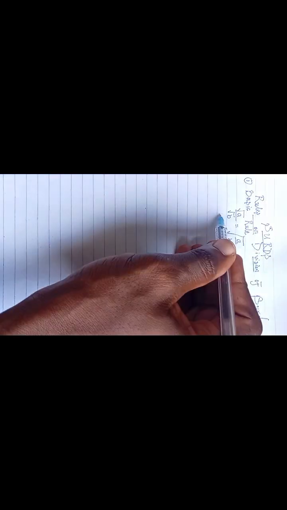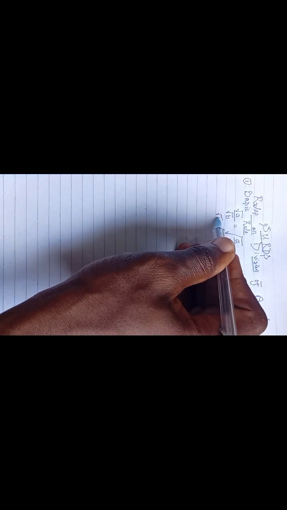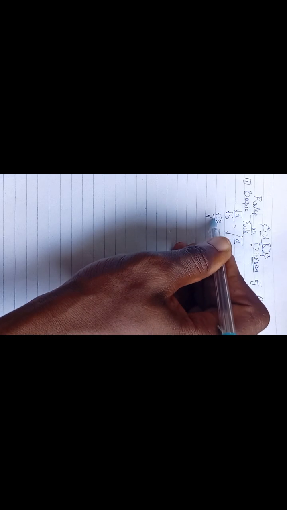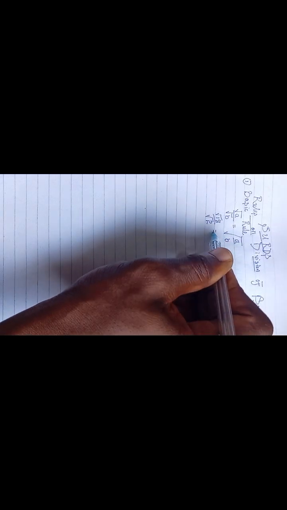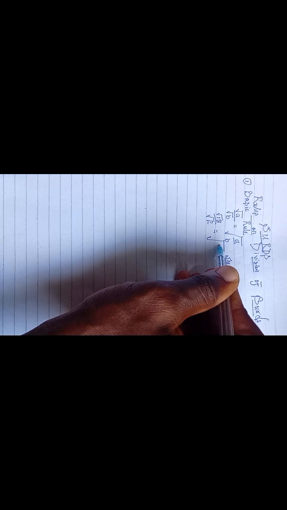Why would the denominator not be equal to 0? If the denominator is equal to 0, it is undefined. So now let's have an example. Maybe a question is given as root 18 over root 2. This can be written as root of 18 divided by 2. 18 divided by 2 gives us 9, so we have root 9, and the value of root 9 is 3. Simple. That's the first rule.